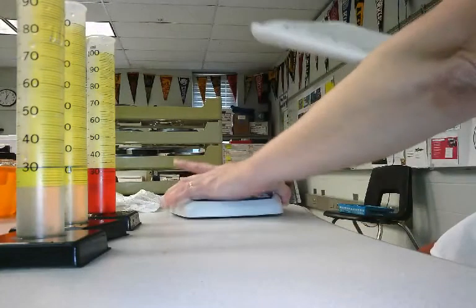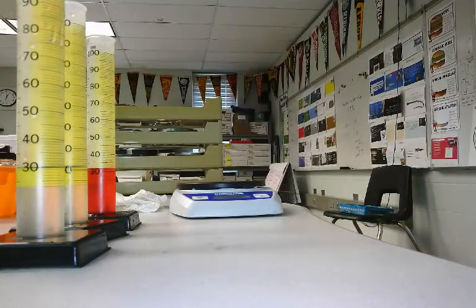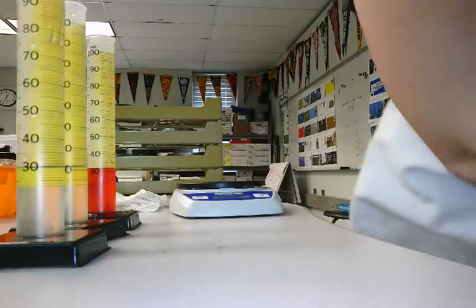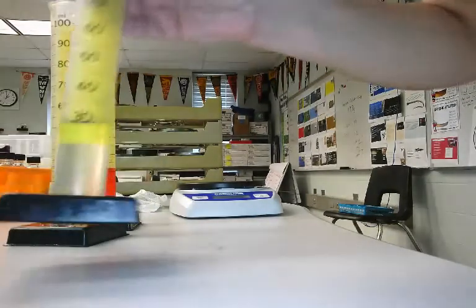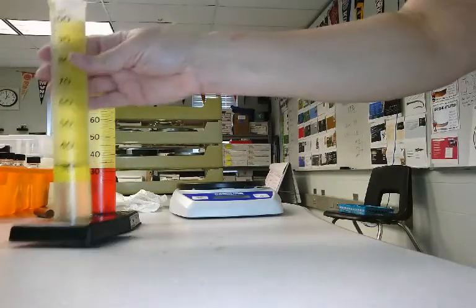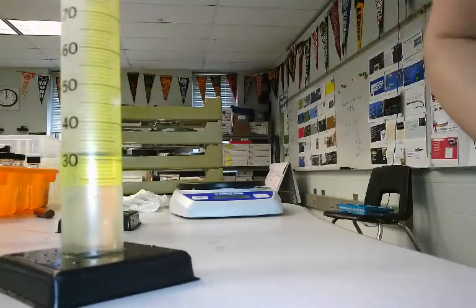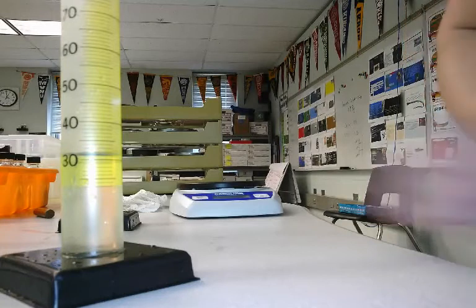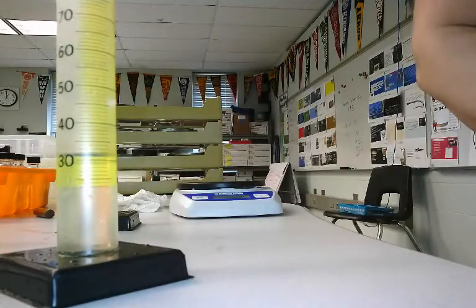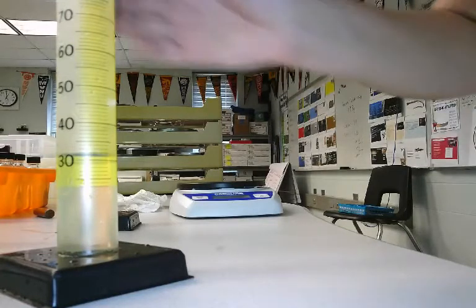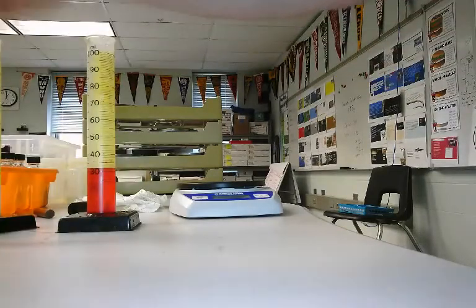So I'm going to show you the volume of each cylinder. I'll tell you what the liquid's name is, and you can record that in the table on page 23. So our first liquid is vegetable oil. You can pause if you need to read the cylinder.